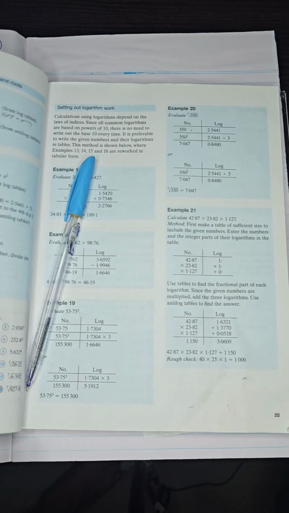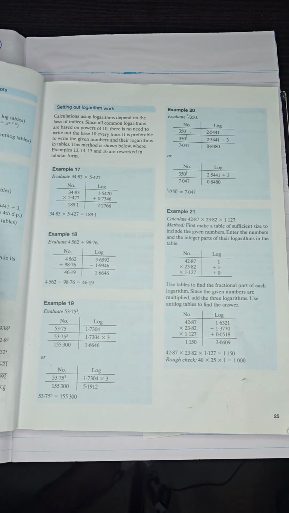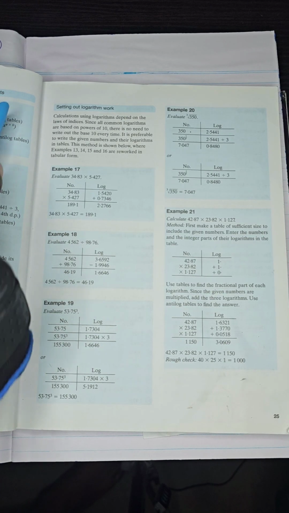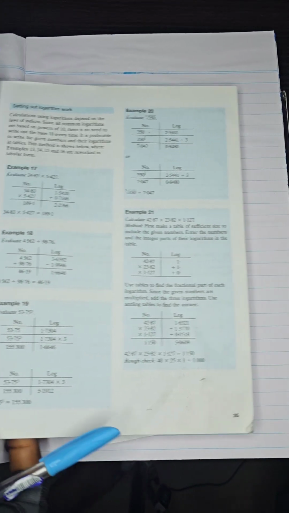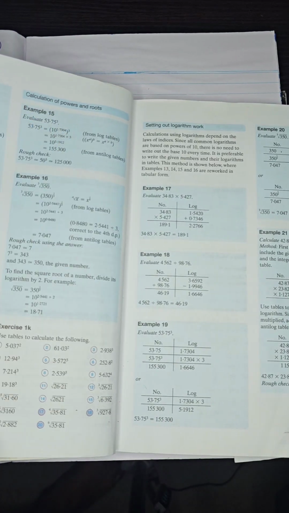In this class we are going to continue our class on logarithm with tables, and we are going to deal with calculation of power and root. So let's solve example 15.